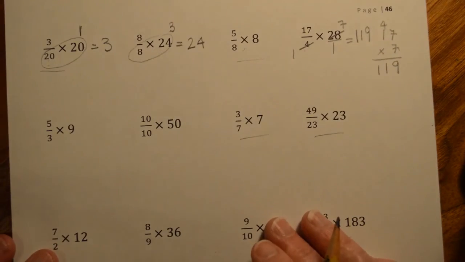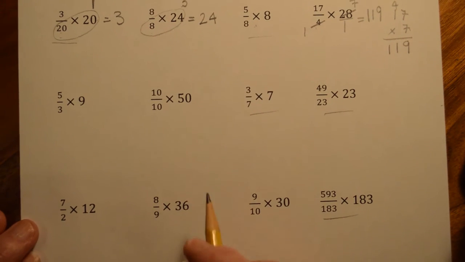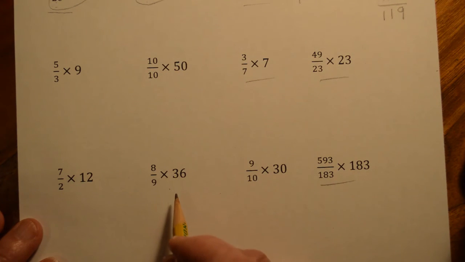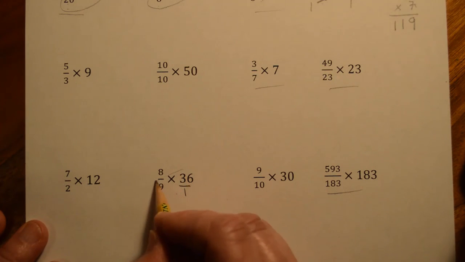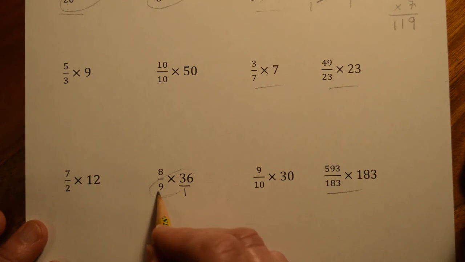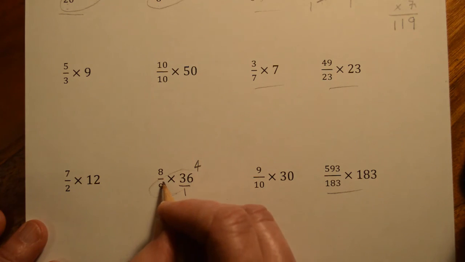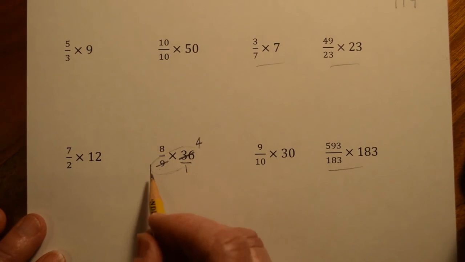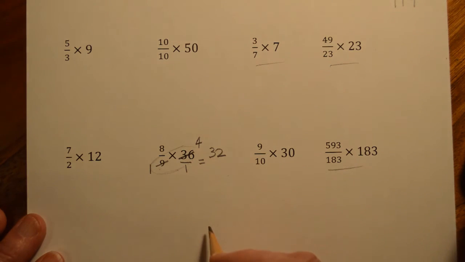All right, let's do one more, and then I'm going to ask you to finish this page, including the one that we skipped right there. Let's do this one, 8/9 of 36, or 8/9 times 36. And again, we can think of 36 as 36 over 1. Either way, we're still trying to find out how many times 9 goes into 36, either by saying, if I split 36 up into 9ths, how many would be in each group? That would be 4. Or I could say 9 goes into 9 once, 9 goes into 36 4 times. Right, then I'm going to multiply across. 8 times 4 is 32, and 1 times 1 is 1. So this just ends up as 32.